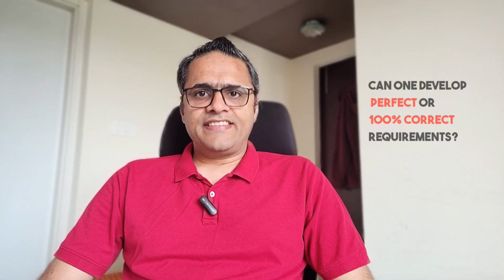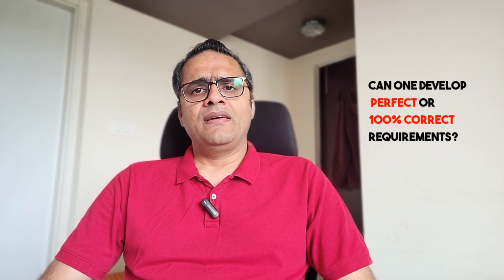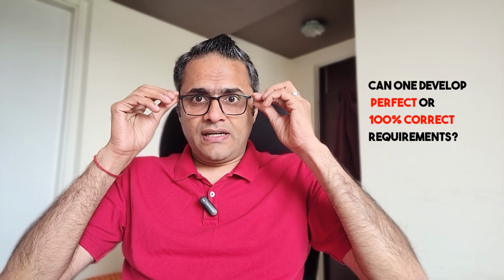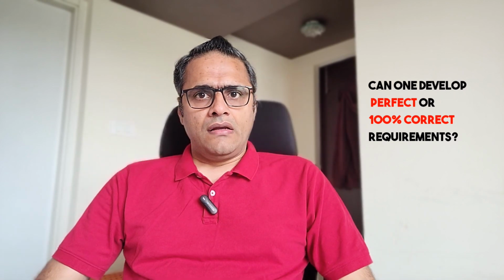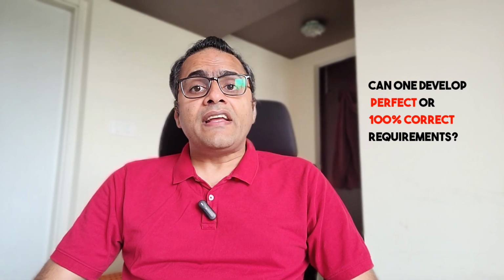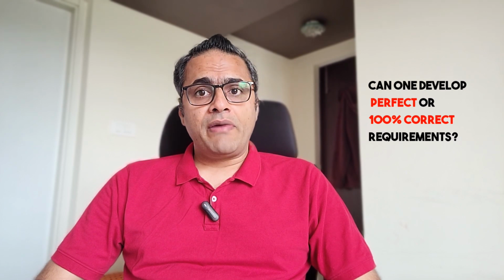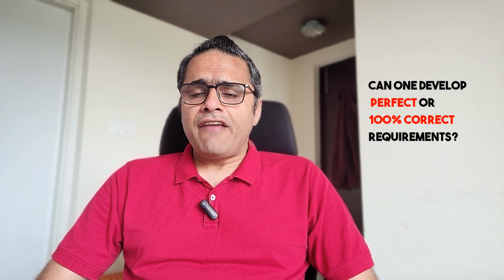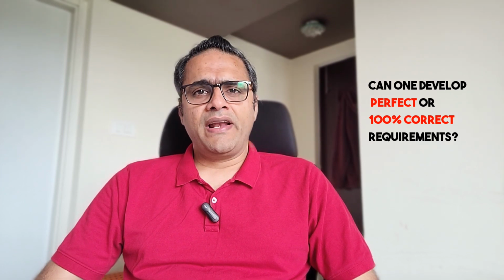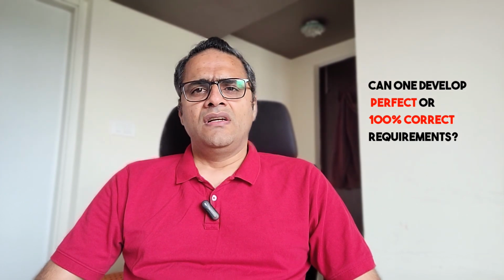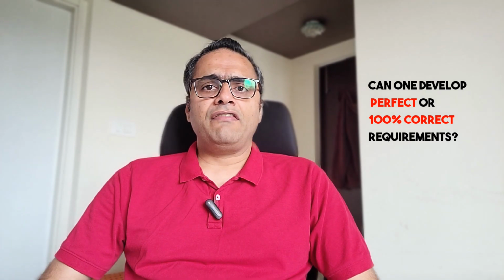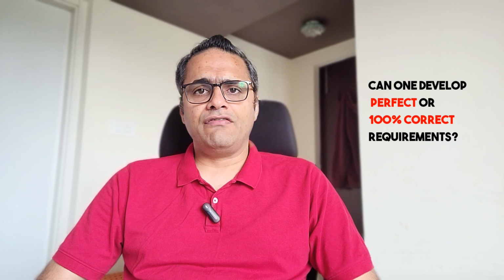Now, with this practice of shared understanding, can we develop perfect or 100% correct requirements? Here is the thing. Getting a set of perfect requirements is almost impossible. Why? Because everyone involved, be it managers, developers, users, stakeholders, business people, has their own perspective on what the project should achieve.